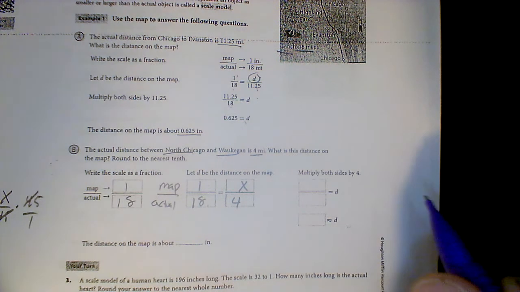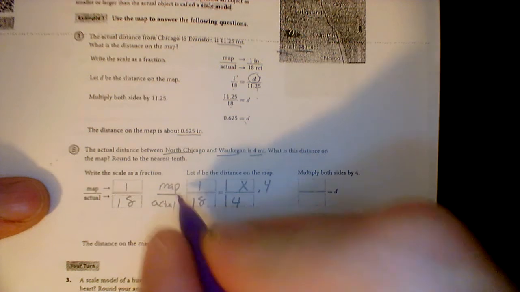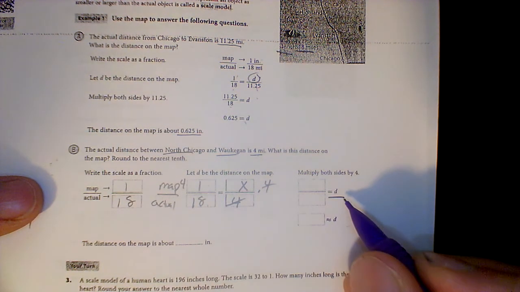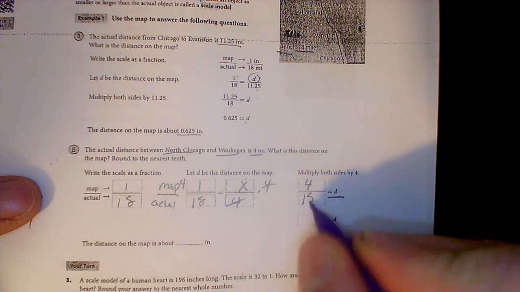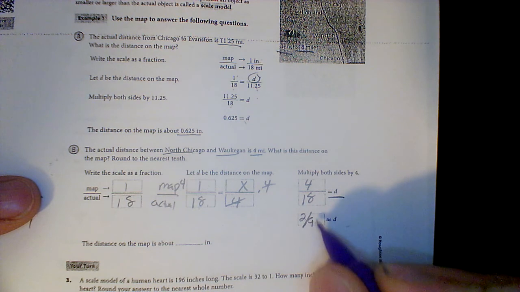All right. So there's a lot of ways to do this. I can cross multiply if I so like. Let's multiply by 4, because that's what they did. I'm multiplying by 4. So 4 times this cancels out, and we just get x. They wrote d because we're talking about distance. And 4 times this is 4/18, which reduces to 2/9 of an inch. So it's 2/9 of an inch.